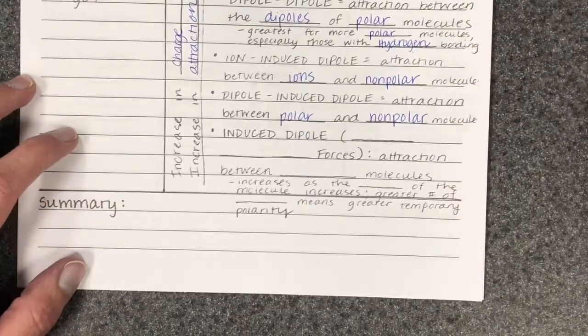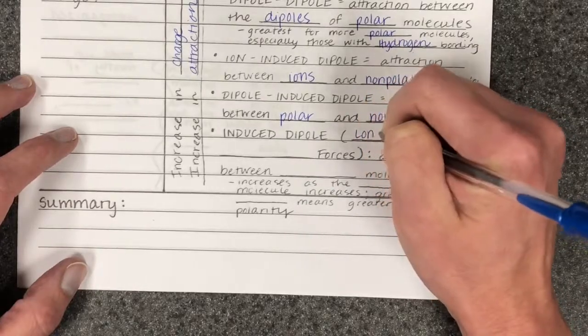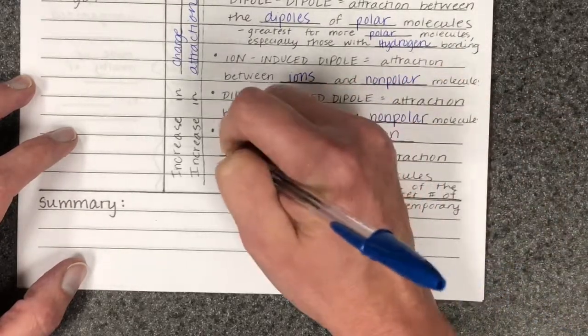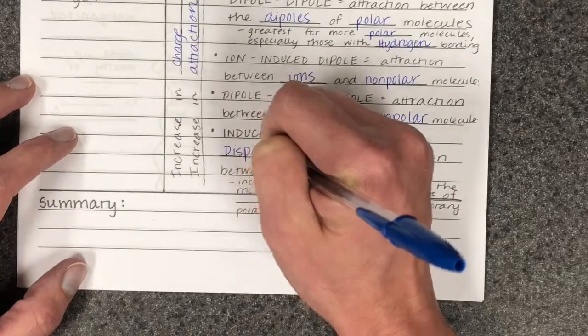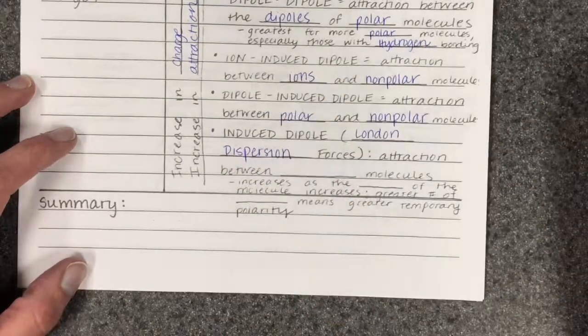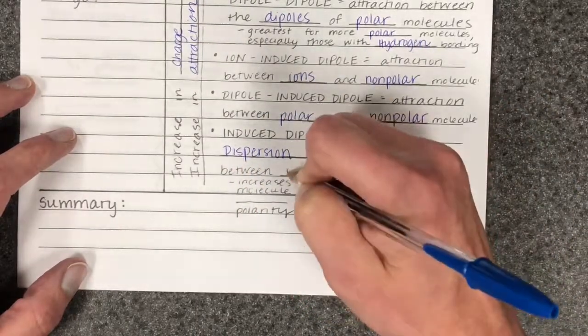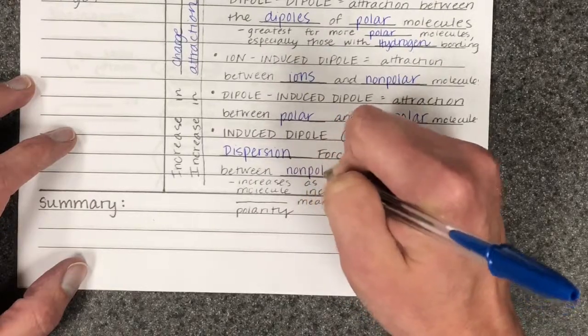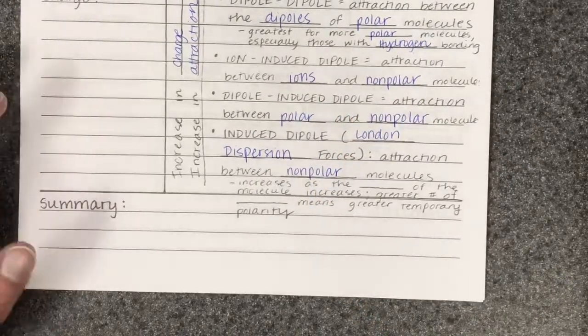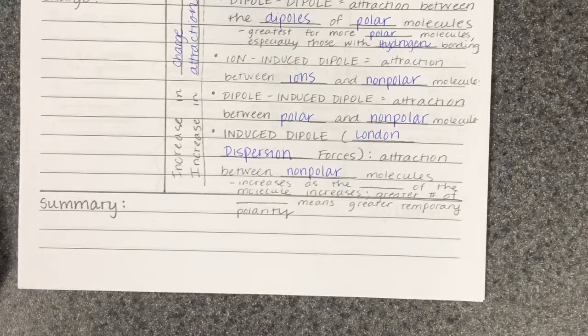And then the weakest force of attraction is going to be just induced dipole. Those are otherwise known as London dispersion forces. And again, that's an attraction between nonpolar molecules. What happens is you get kind of an electron shift. The molecule becomes temporarily polarized.